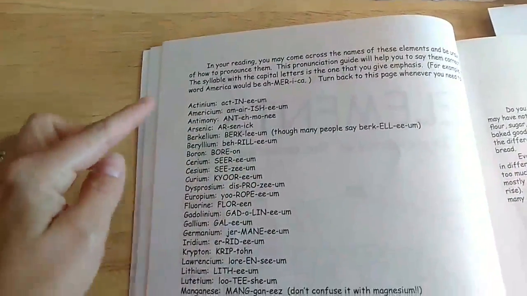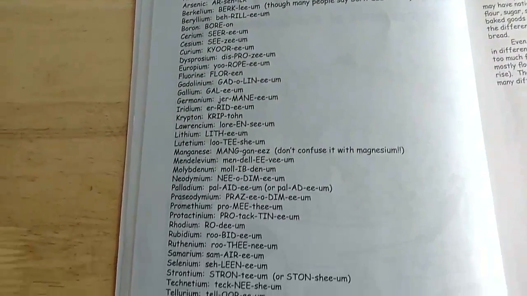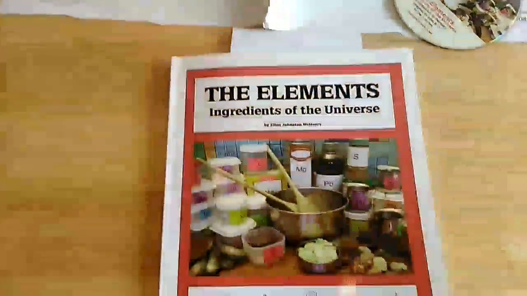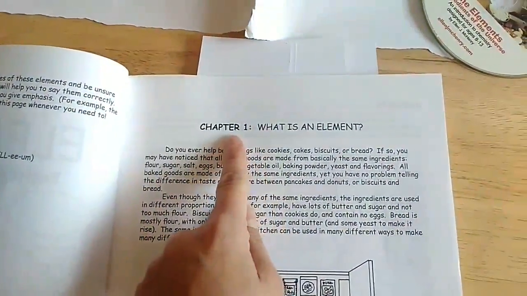Okay, so like I was saying, this is the pronunciation guide for some of the elements. All right, and then it has 8 chapters. I think it said that. No, it didn't. Okay, it has 8 chapters.